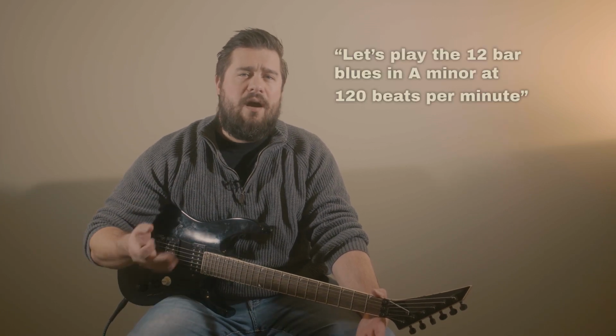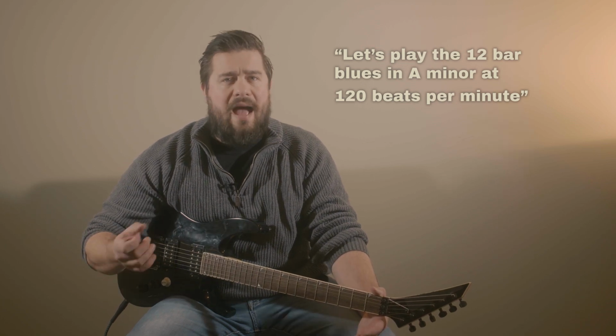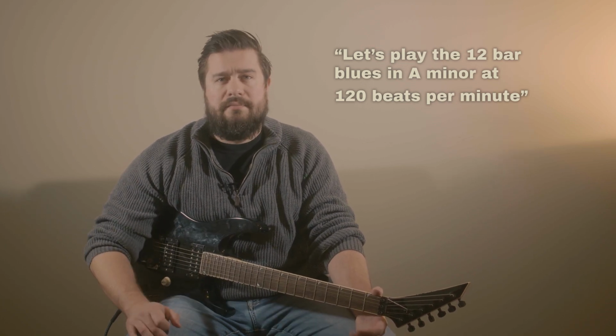Now that was a very basic and simple example of how much information can be packed into one little sentence. Let's play the 12-bar blues in A minor at 120 beats per minute. The good news is that we've already learned lots of what you need to know.